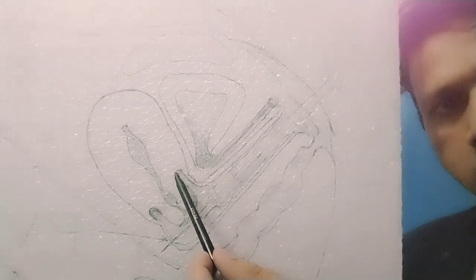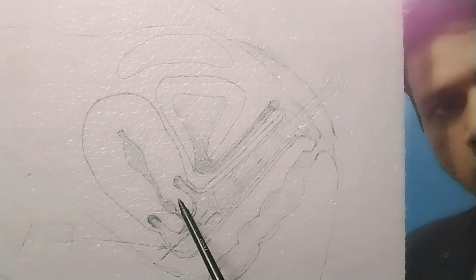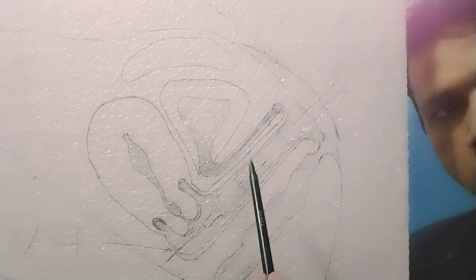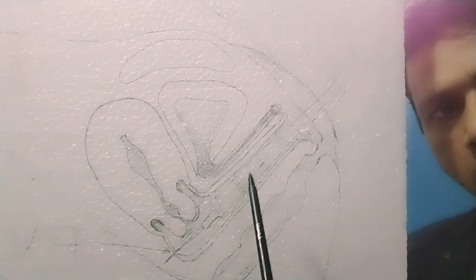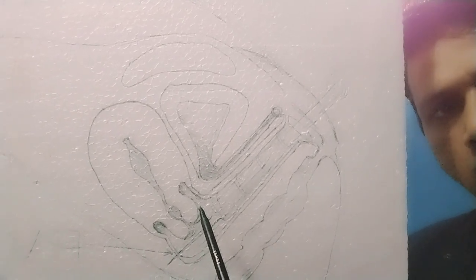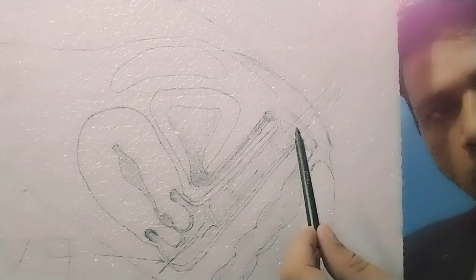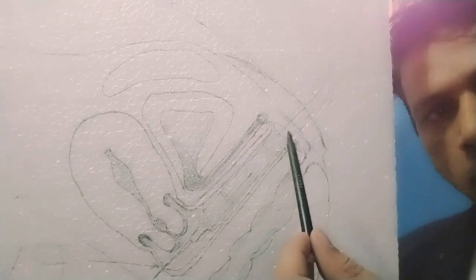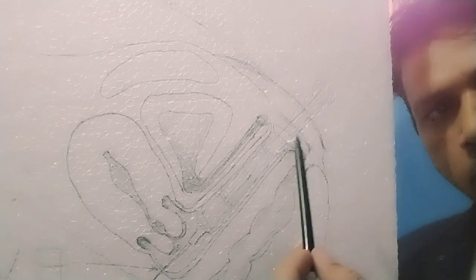Now the uterus has its starting part called the cervix. The vagina has two parts, anterior and posterior, proximal and distal.